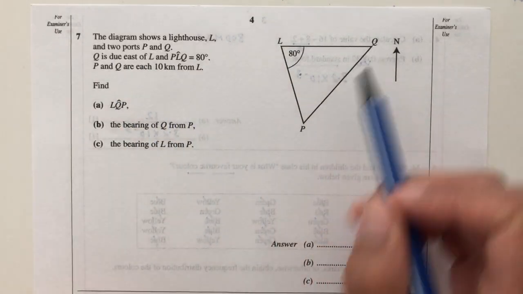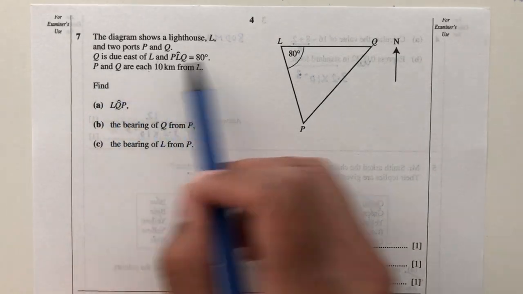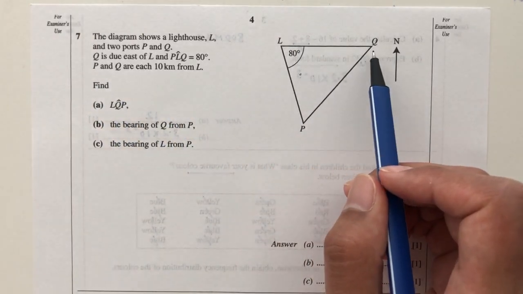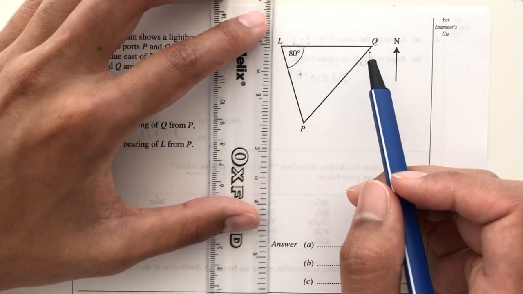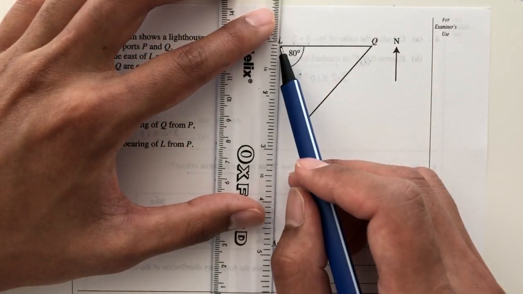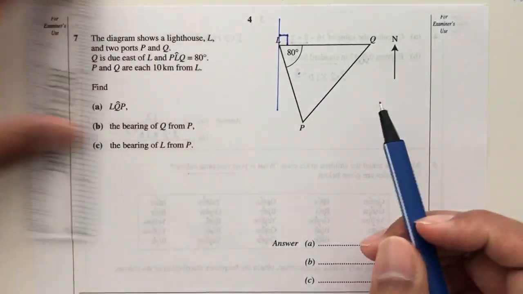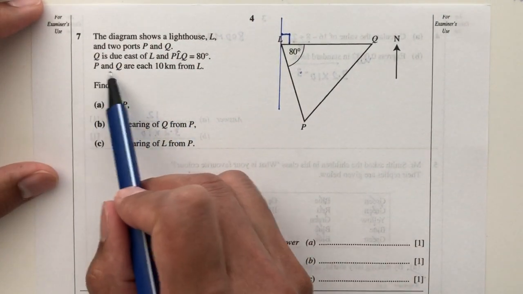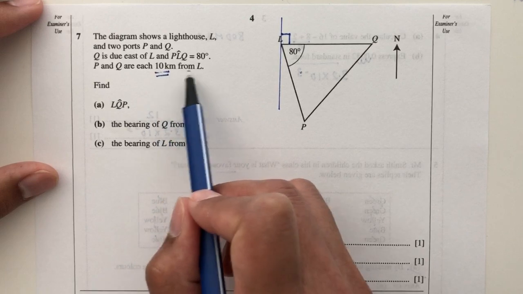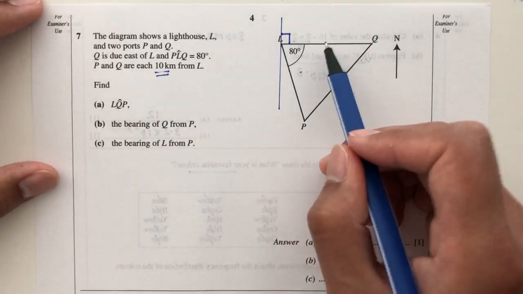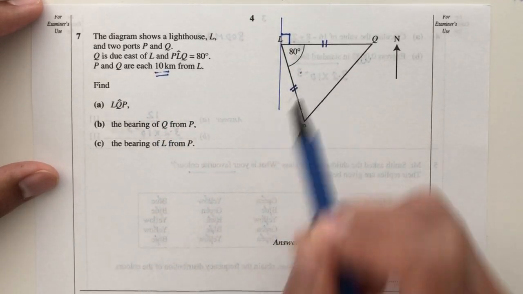So we have P and Q. Now Q is due east of L. So what does it mean, due east? It means if you were to measure this angle with this line, this will be 90. This is what it means. Okay, and it says P and Q are each 10 km from L. So this is 10 and 10, which means these two sides are the same.